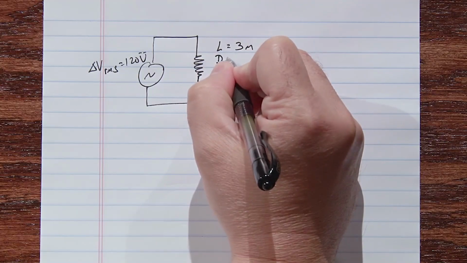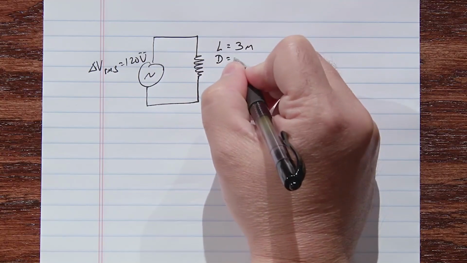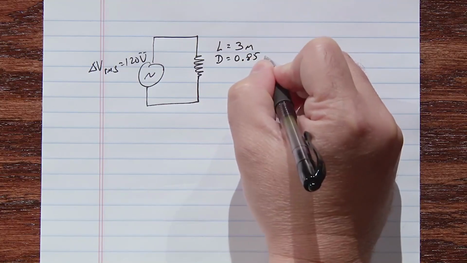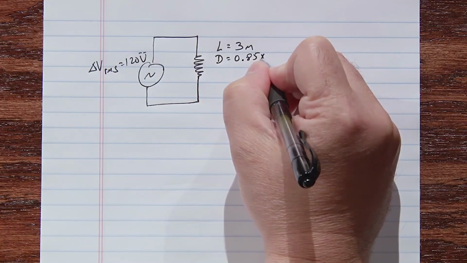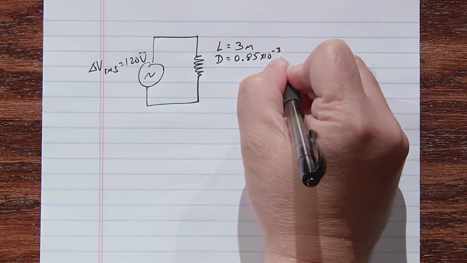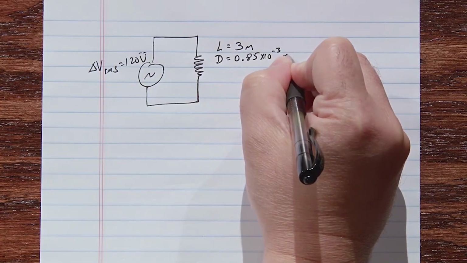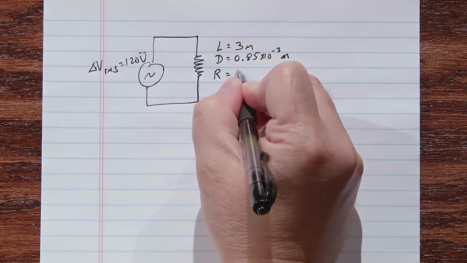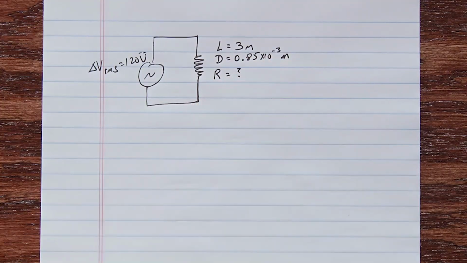The diameter of the wire is equal to 0.85 millimeters, or 0.85 times 10 to the minus 3 meters. The resistance, we don't know. We'll have to find that out. That's what we're looking for.